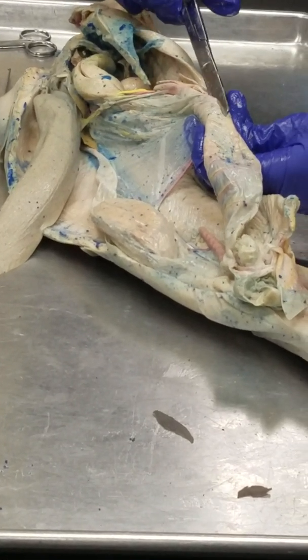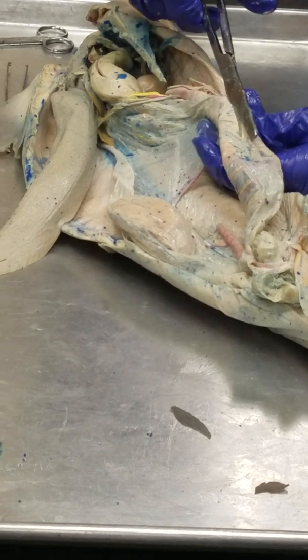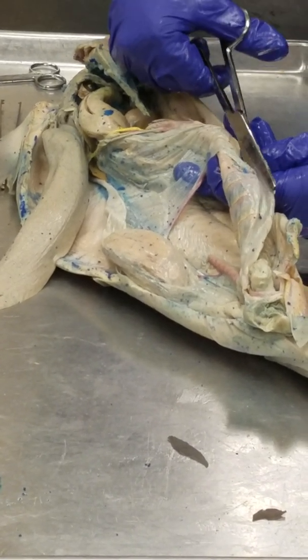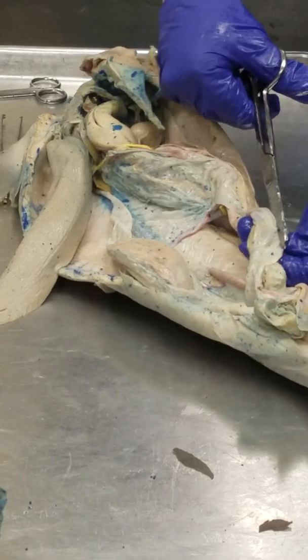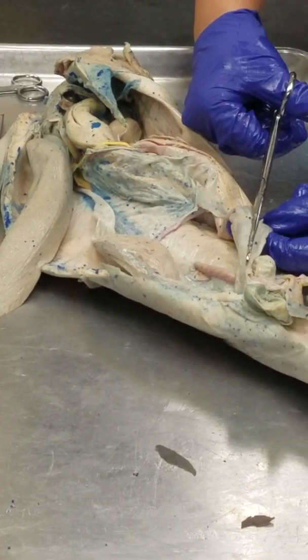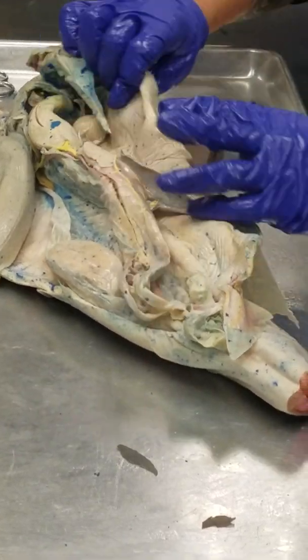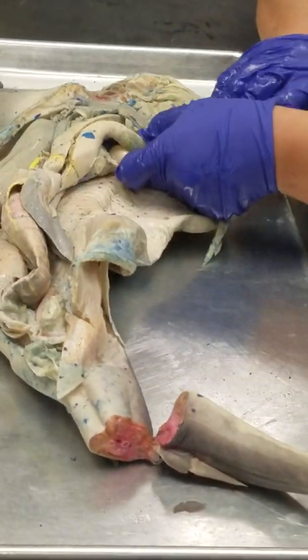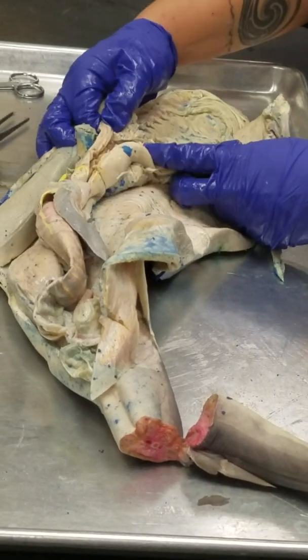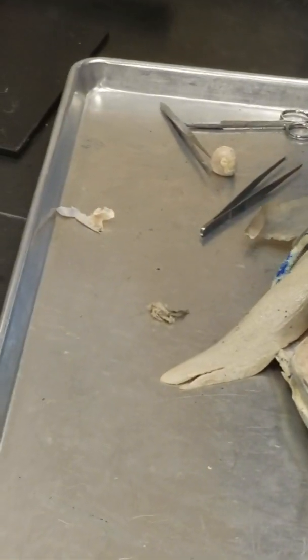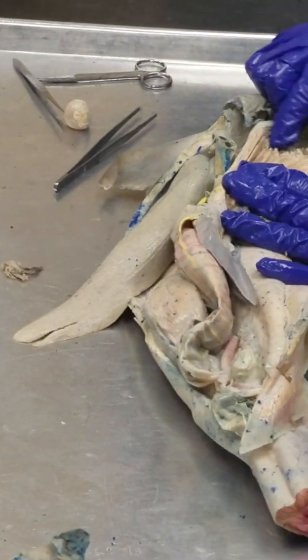Okay, so what is this part of the intestine called? Large intestine, valvular intestine, spiral intestine. Now I'm cutting into what? Rectum. Okay. So starting up here at the esophagus, look, there's dead fish in here. It looks like gross shag carpeting, right?